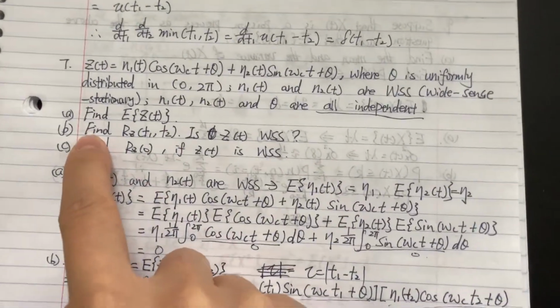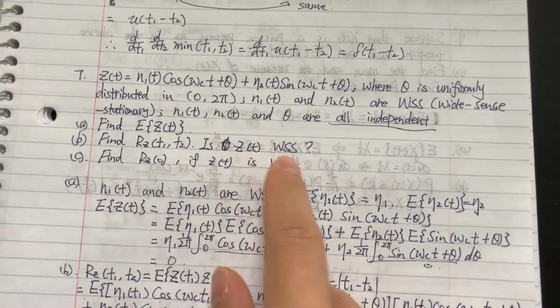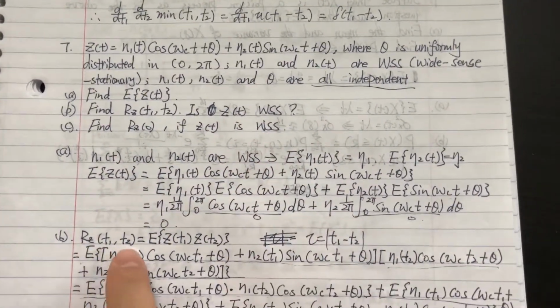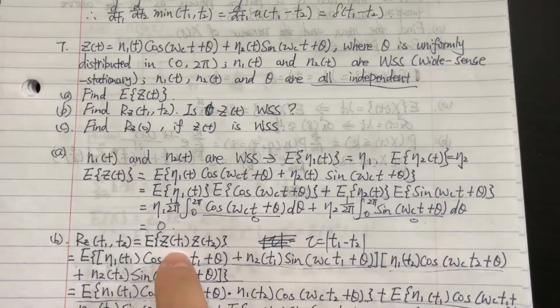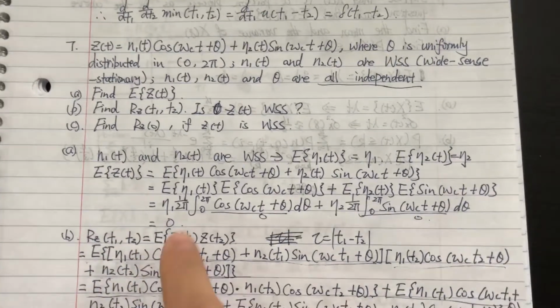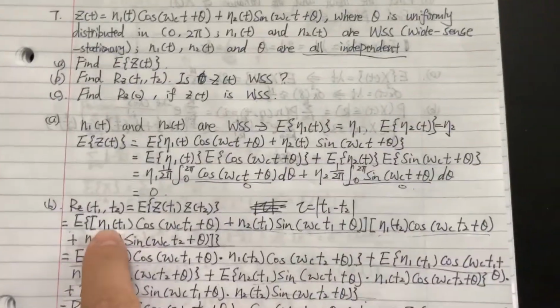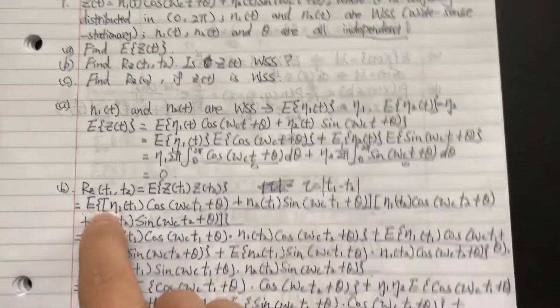Question B asks to find Rz(t1, t2). Is Rz WSS? So Rz(t1, t2) is equal to E[z(t1) z(t2)], which is equal to E of, based on this equation, we can write these messy equations.